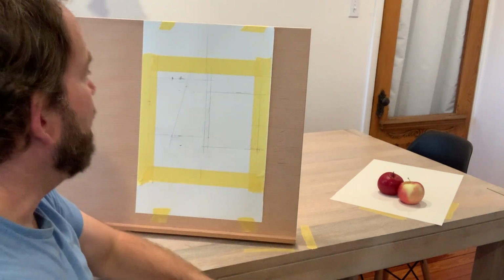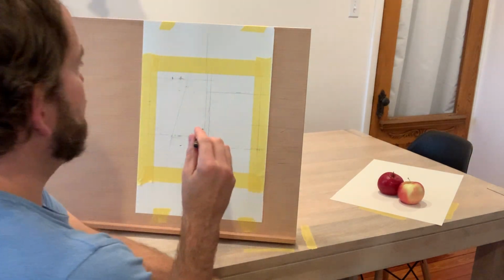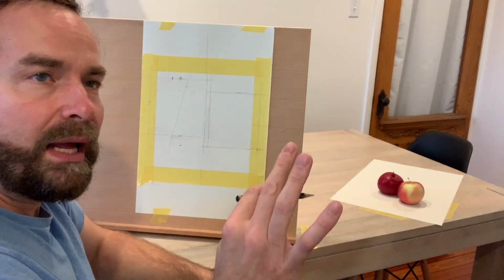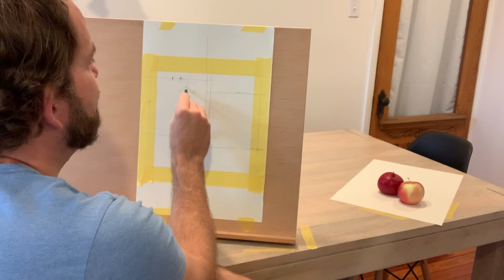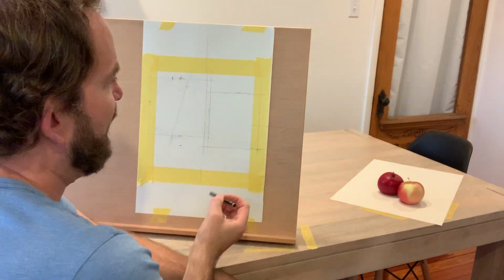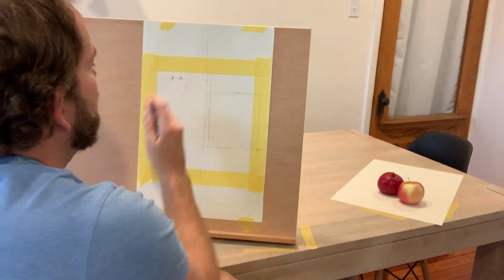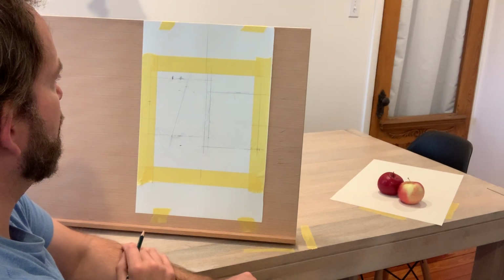Okay, I have that. Next thing I'm going to do is locate the high point, which is right here. That's the high point of the apple. It's over on the far left-hand side. It's left of that central axis line. And I marked it here already, and that's kind of what I'm going to go with.